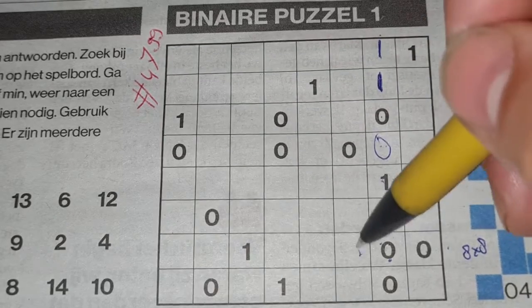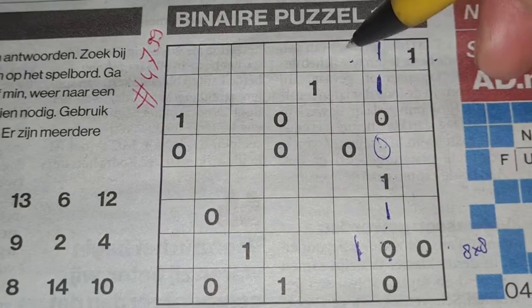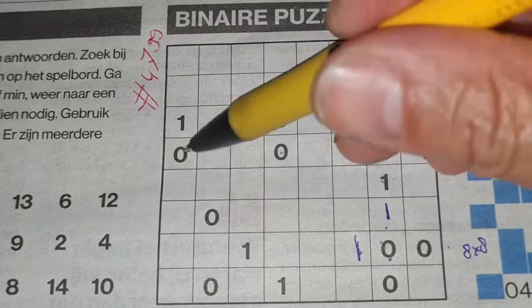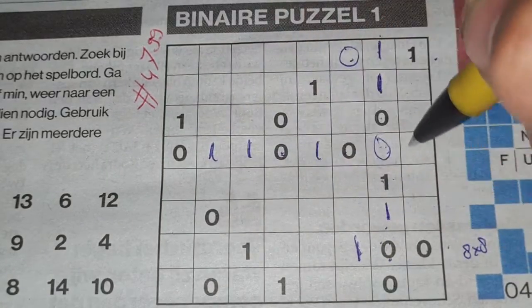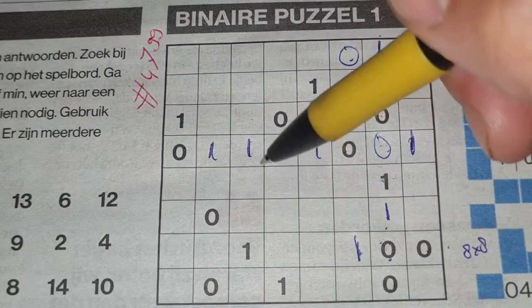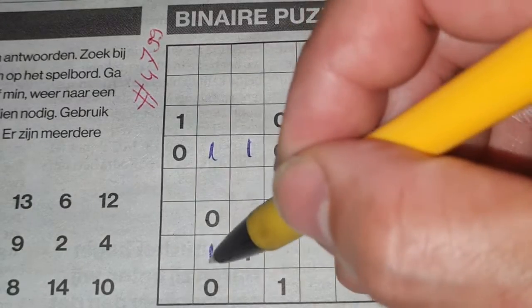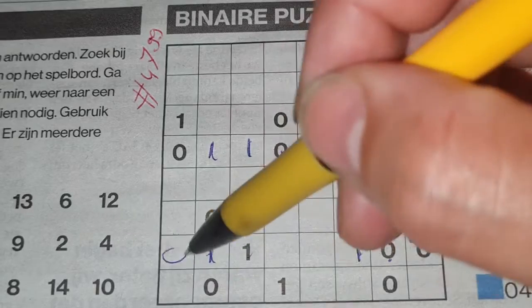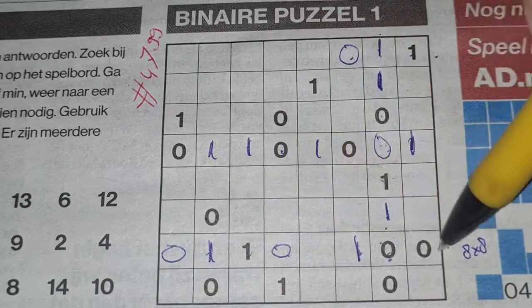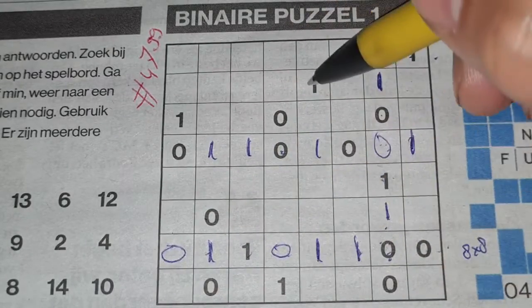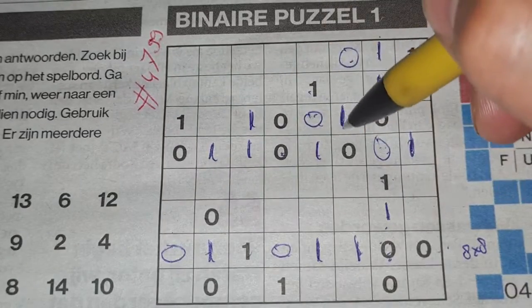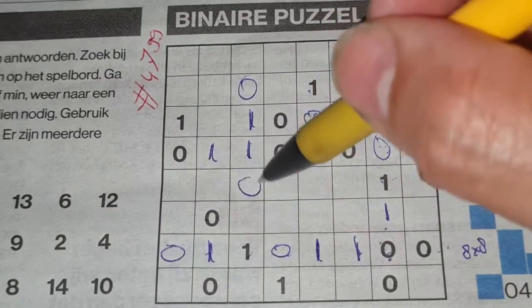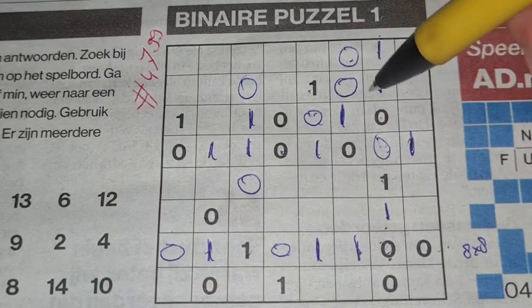Double O, here one, there one. Double one, here no, there no. 4 O's we have here, so the rest are ones. Between 2 O's comes in 1. Double one, here no, there no. 4 O's we have here, so the rest are ones. Between 2 ones comes in O. Double O, here 1, there 1. Double one, here no, there no. Between 2 ones comes in O.